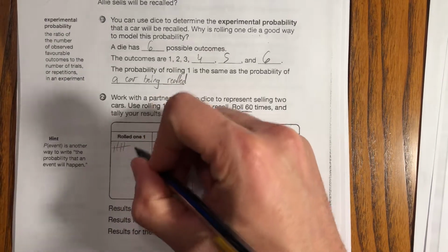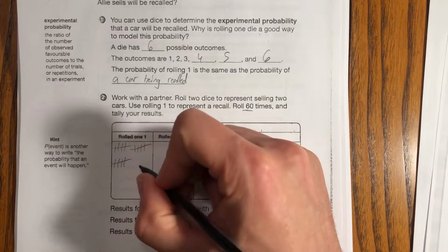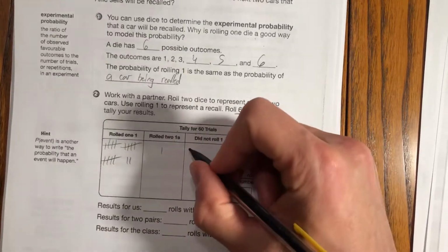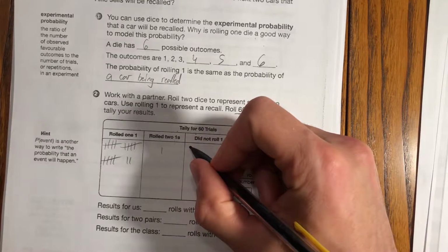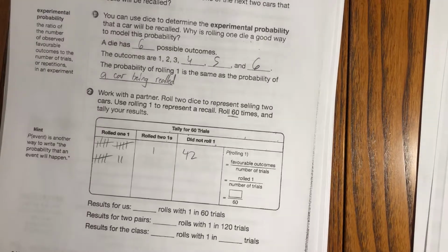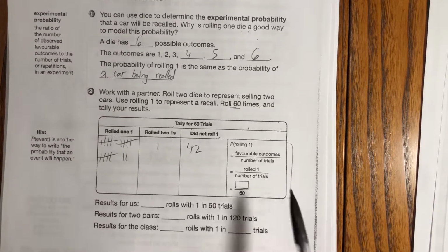I'm going to make this up for myself just so I have some data. We'll just go 42 for this one. Okay. So our little formula right here is what we're probably going to be using for the rest of this book.